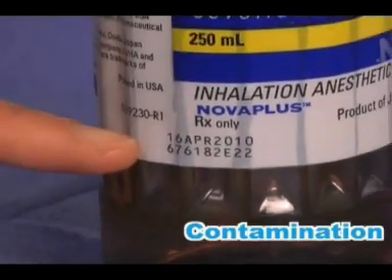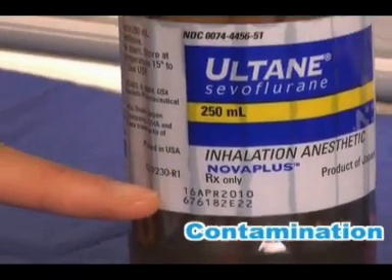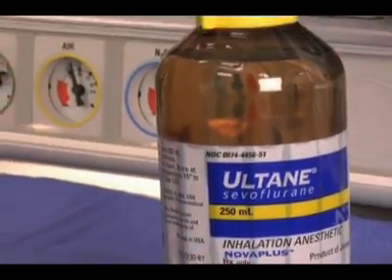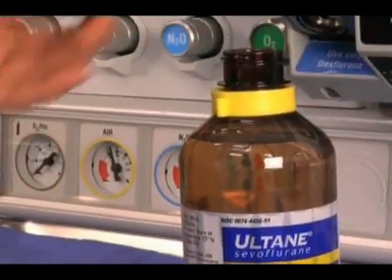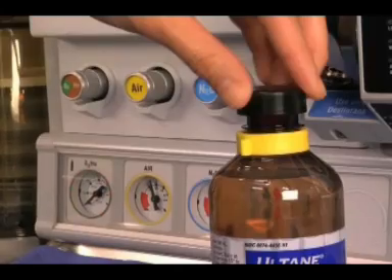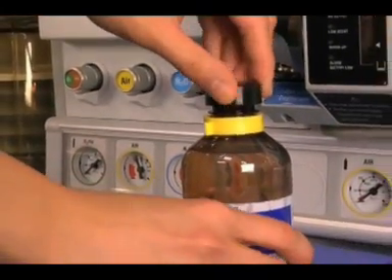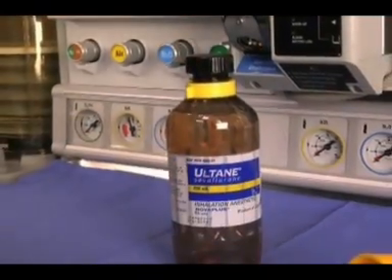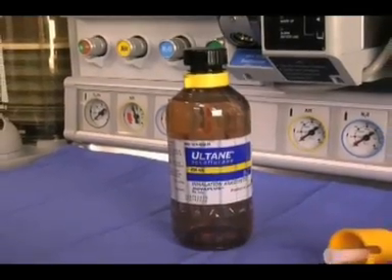Contamination. Using a contaminated bottle of anesthetic agent can potentially harm a patient. An acidic odor can sometimes be noted, and the agent should be disposed of. After use, make sure that the agent is properly stored.